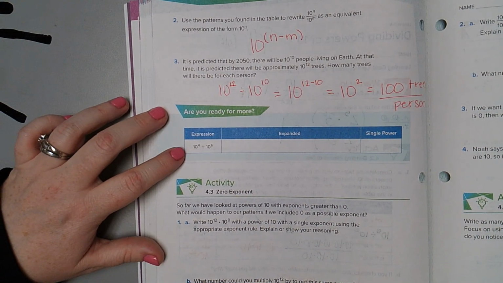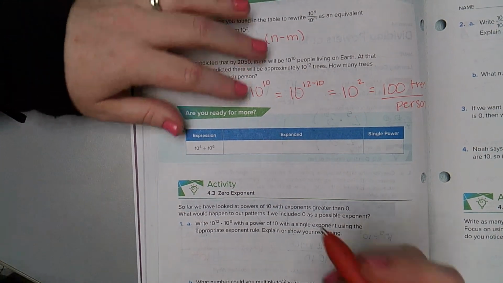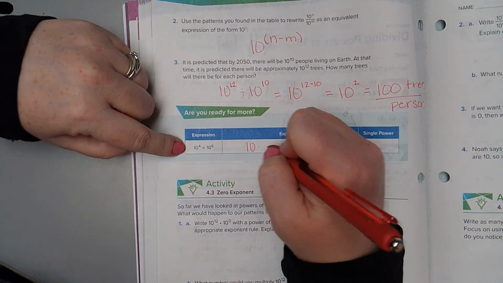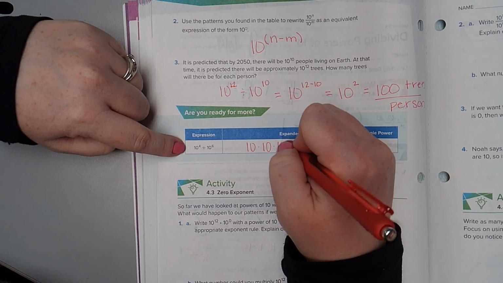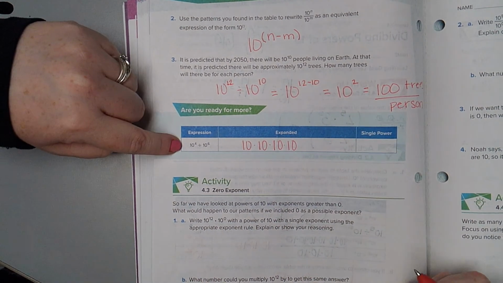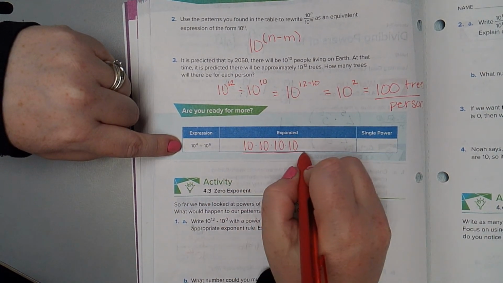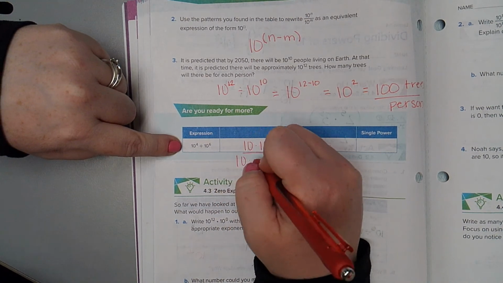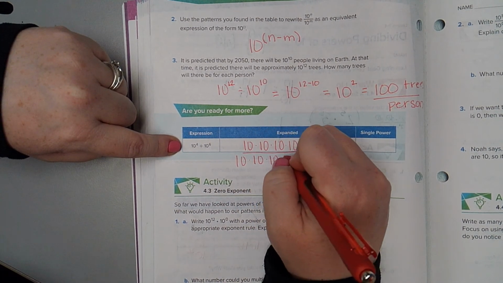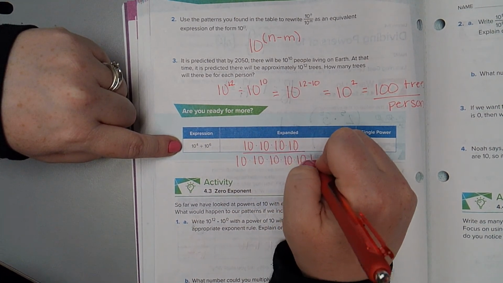So if we were to write this, we would have 10, 10, 10, 10 divided by 10, 10, 10.